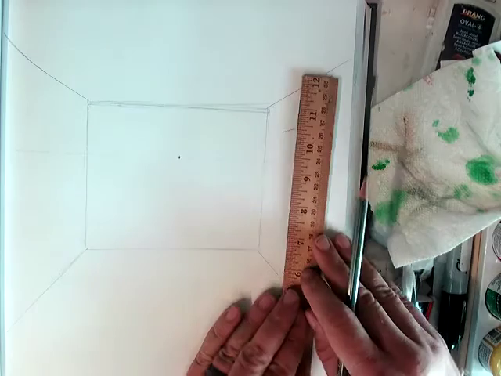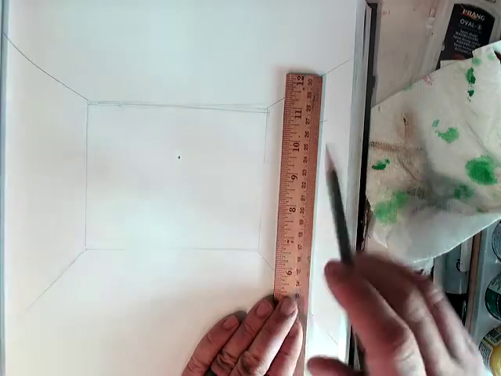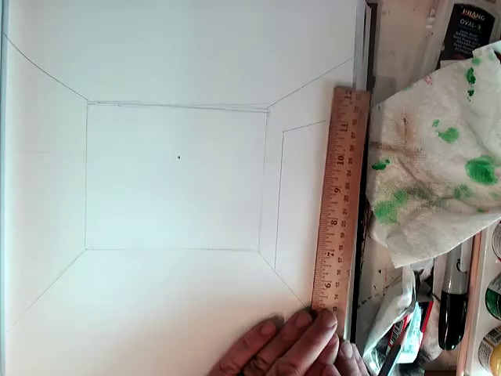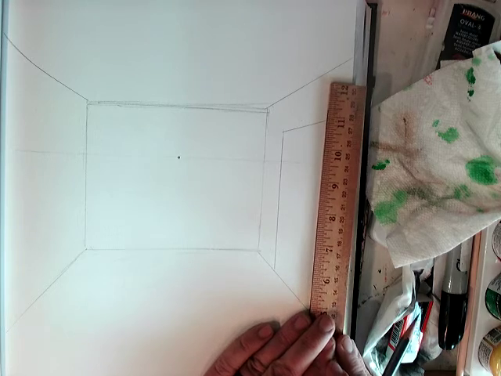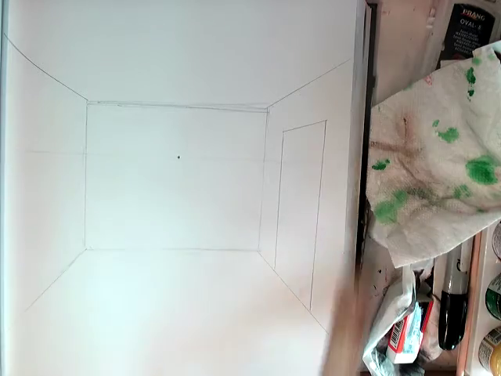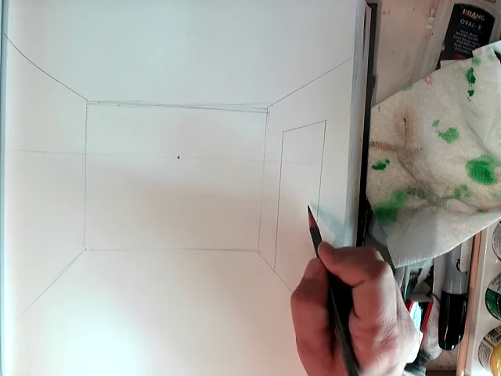And then over here, I need to draw a parallel to this line back here, so I want to be able to see it. Put a door on there. Okay, so there's our door. We can draw a doorknob on there if we want.